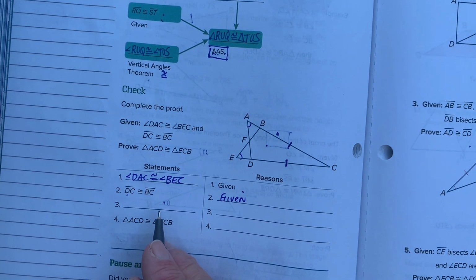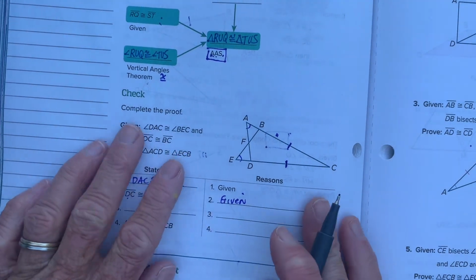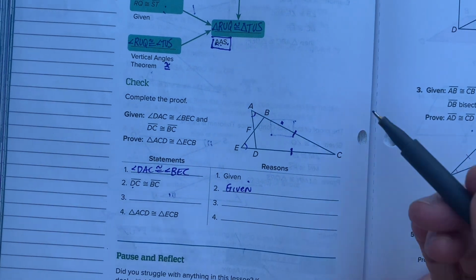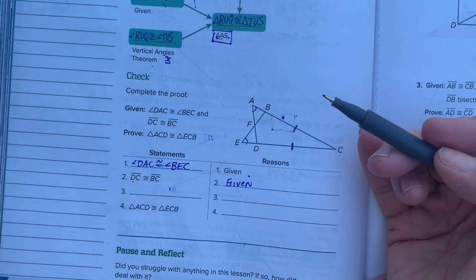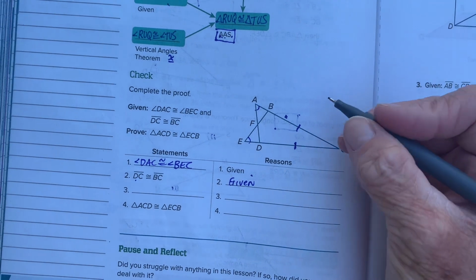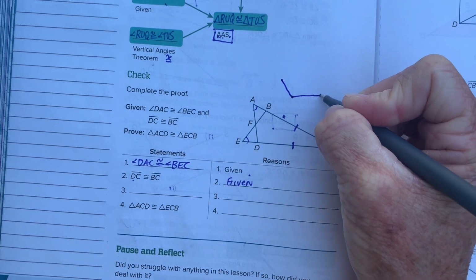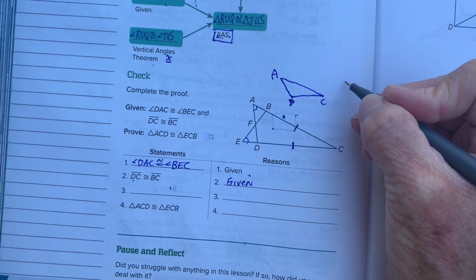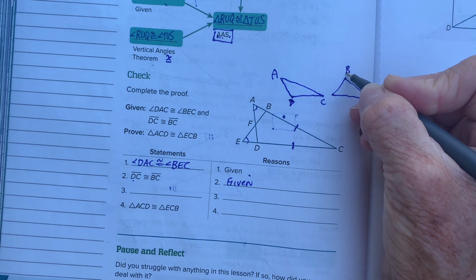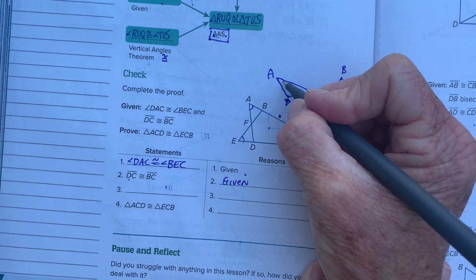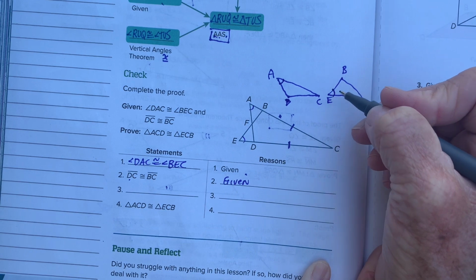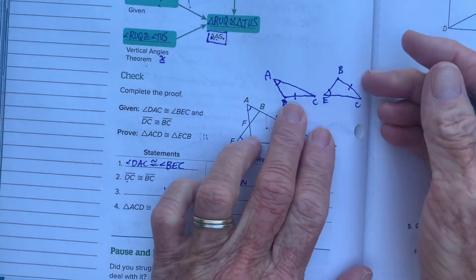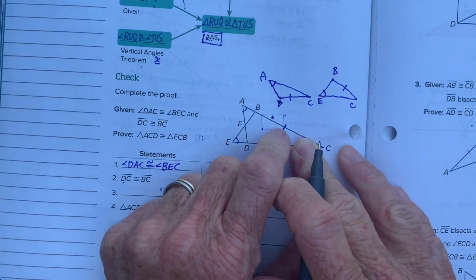I want to prove that I have a pair of congruent triangles. So we're out of given information. Is there anything else that I know about these triangles? Well, usually what we've seen is a side that they share, but that's not the case. In this, let me draw these two triangles smaller. Sometimes it helps to separate them. So we have ADC and we have BEC. And we said that this angle was congruent to that one, and we said that side BC was congruent to side DC. So those are the parts that we have marked congruent.